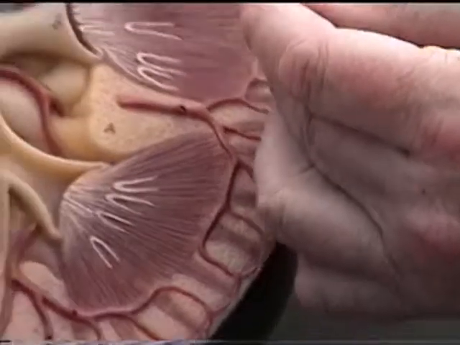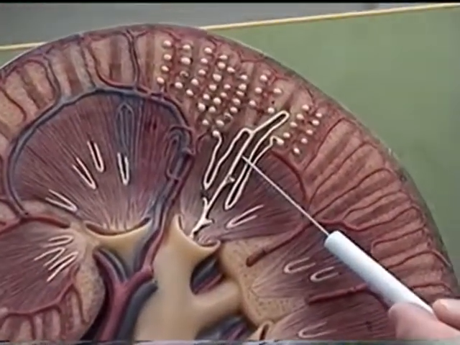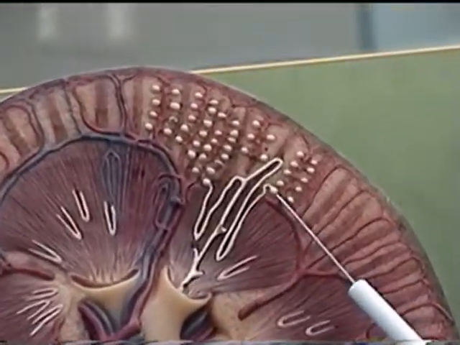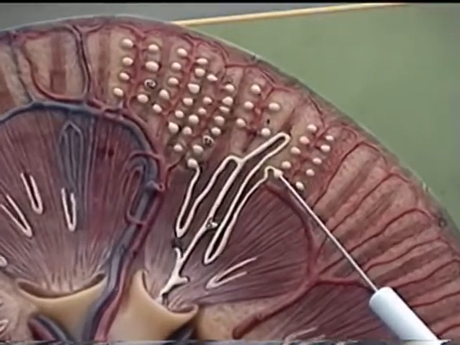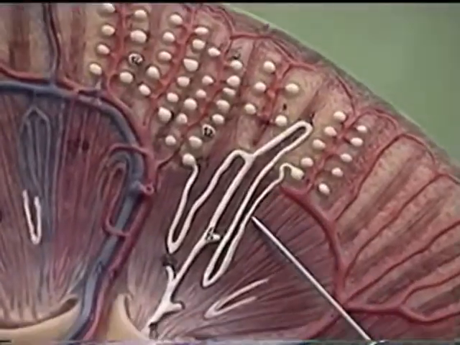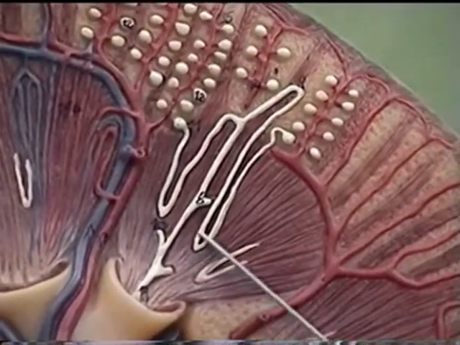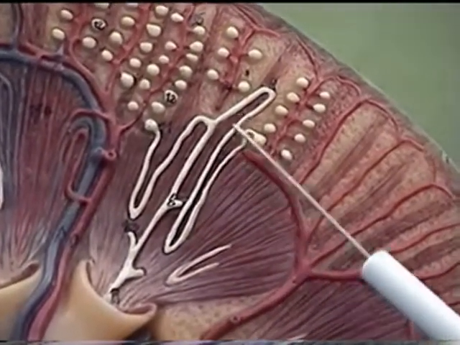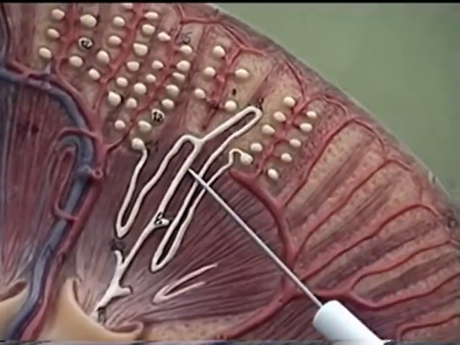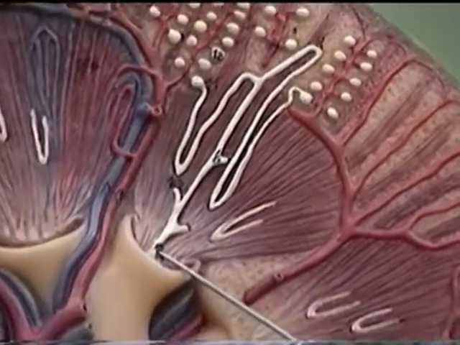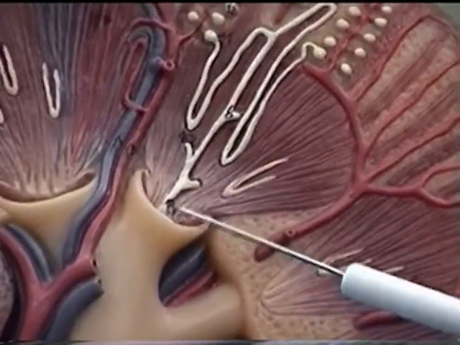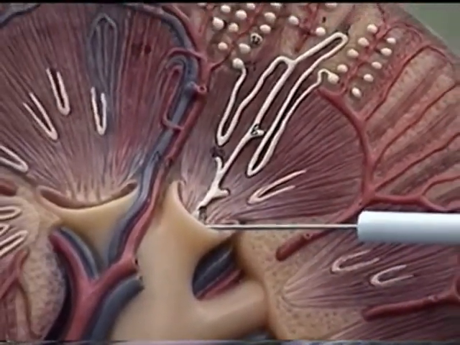So if we look over here, here is the same pattern, a little harder to see. My Bowman's capsule, proximal convoluted tubule, descending limb of Henle, ascending limb of Henle, distal convoluted tubule, collecting duct, and then papillary duct. And you can see how the papillary duct would drain urine into this minor calyx.